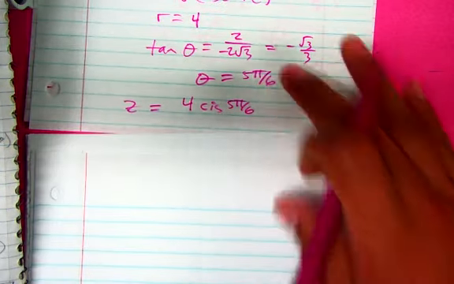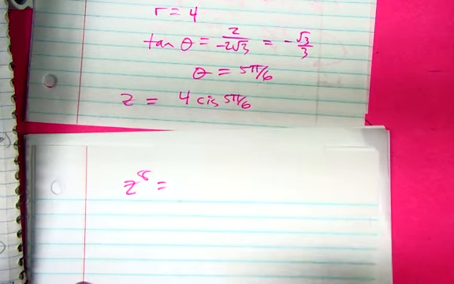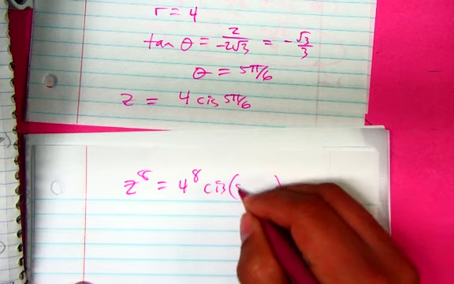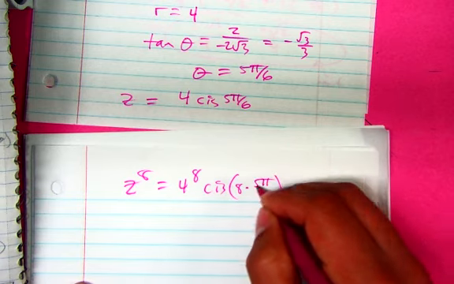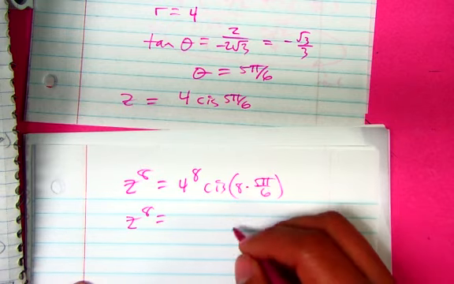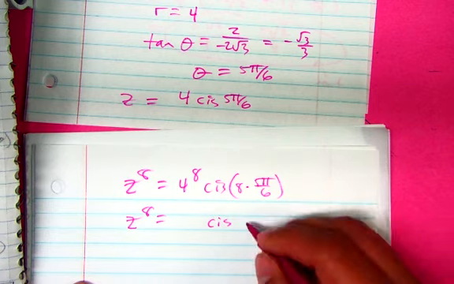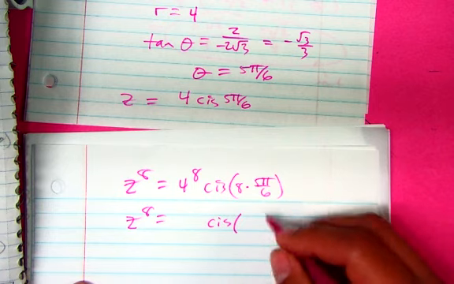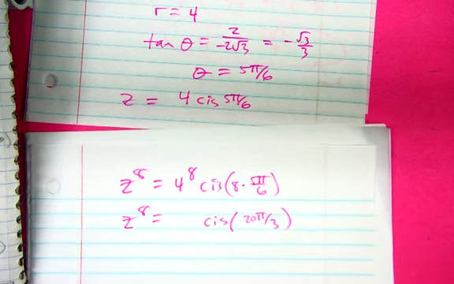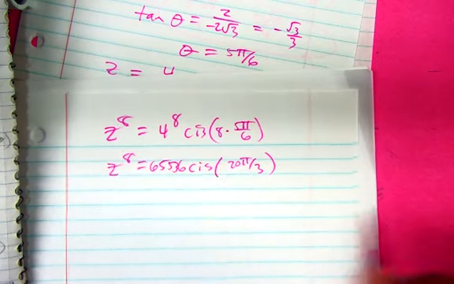So what is z to the 8th going to be? It equals 4 to the 8th power, cis 8 times 5 pi over 6. Let's clean it up. Someone help me out. What's 4 to the 8th? This is 40 pi over 6, so that's 20 pi over 3. 4 to the 8th is a big number: 65,536. All right, we're almost there.